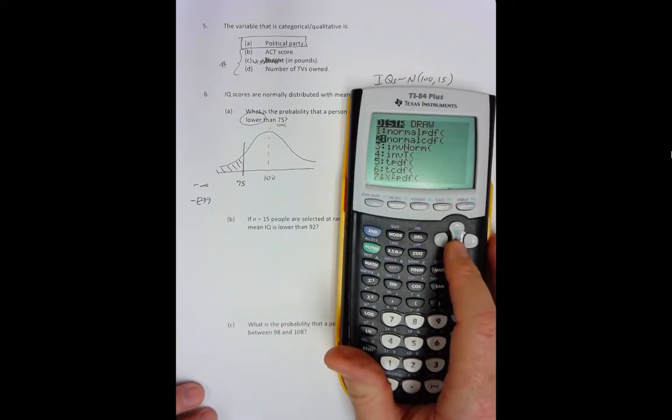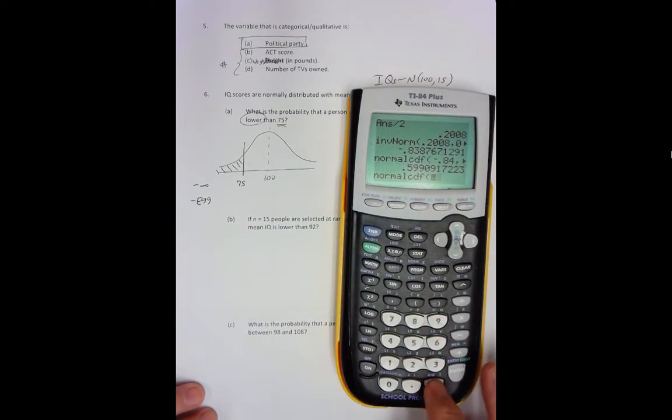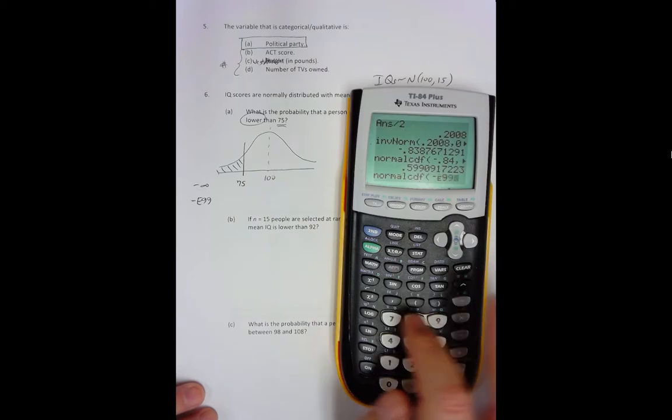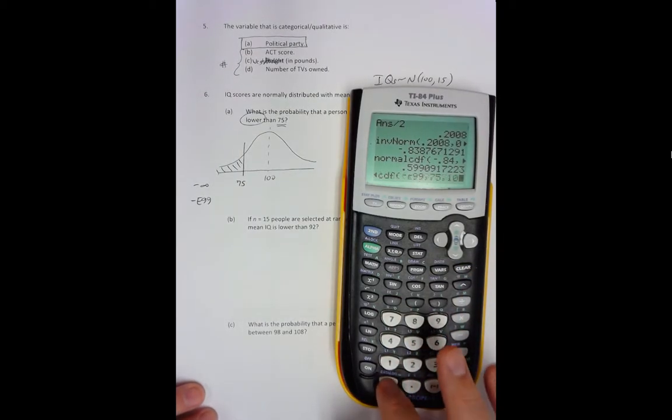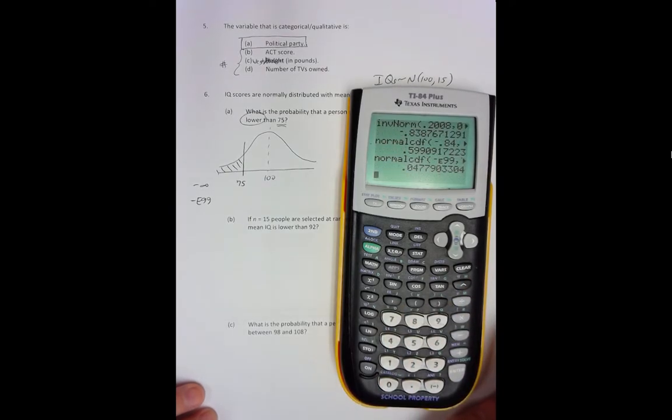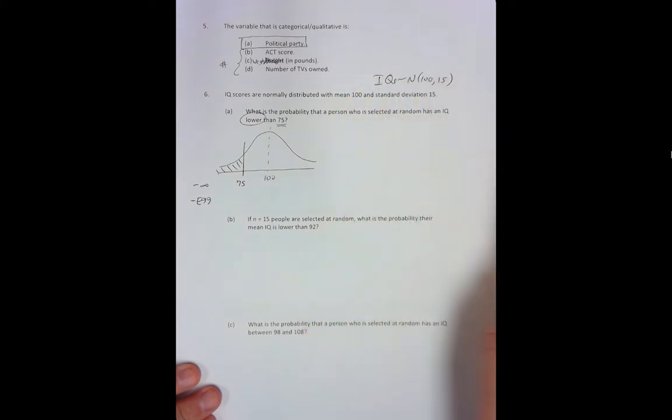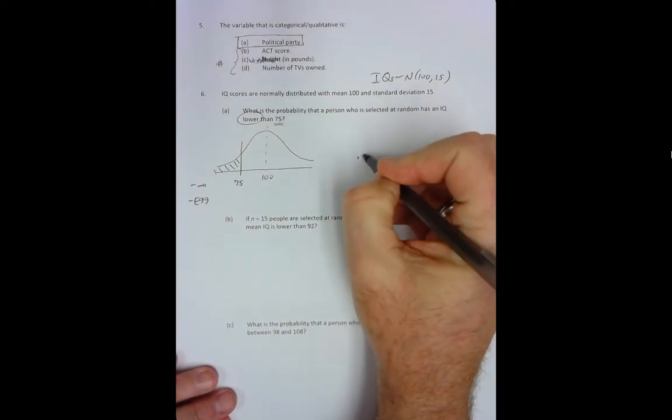Normal CDF, negative E99, up to 75, comma 100, comma 15. So 0.0478 would be our answer there.